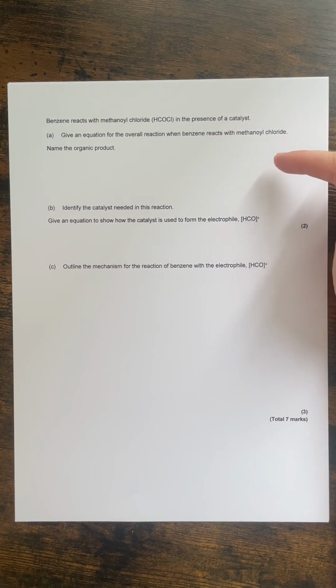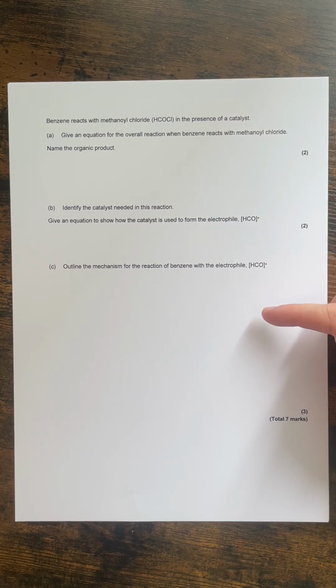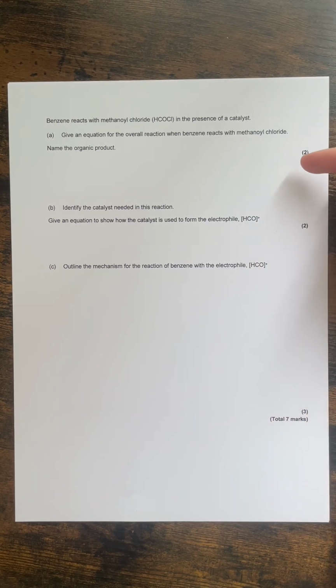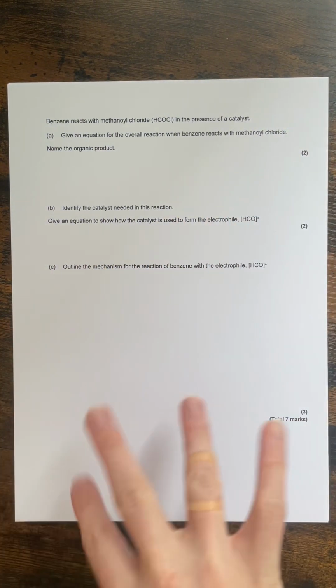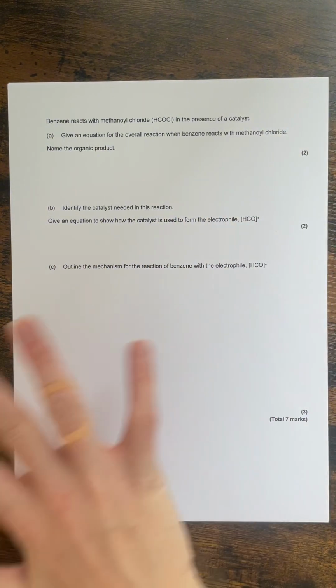And what I'm going to do is actually do the mechanism for this reaction first, so do part B and then part C, and then come back and do part A. The reason is that I think it's potentially tricky to write an overall equation for a reaction until you've visualized what's happening in terms of the mechanism itself.